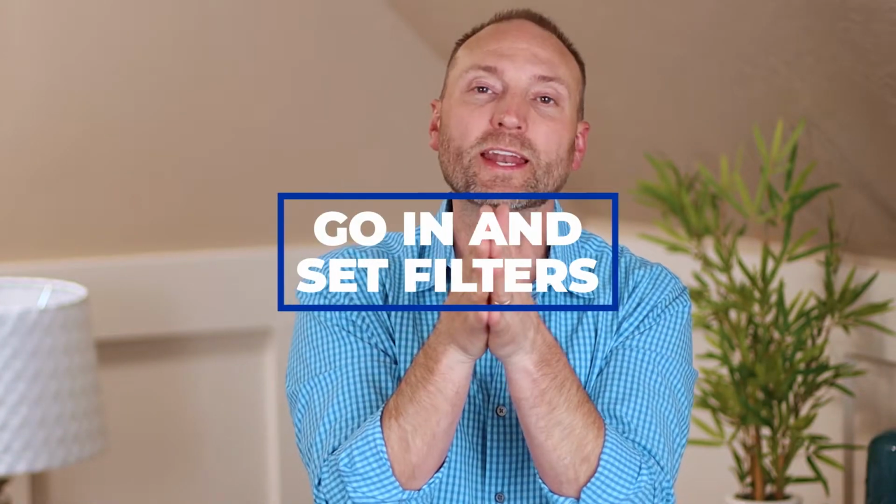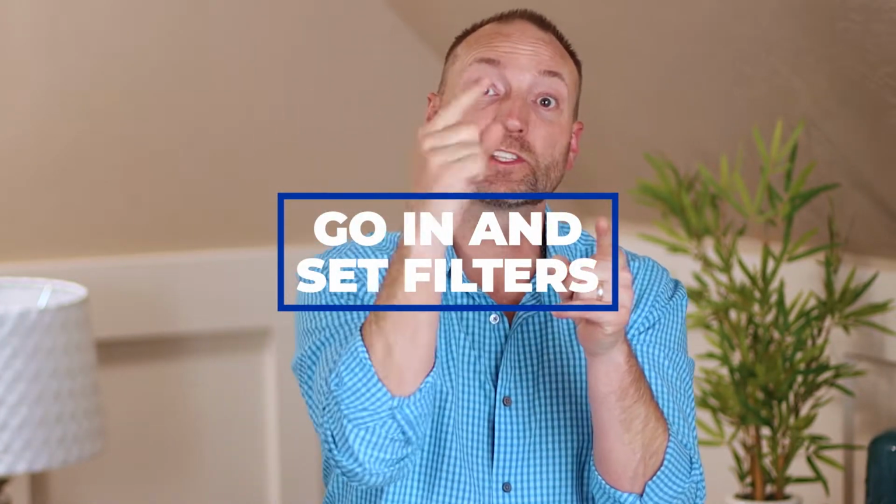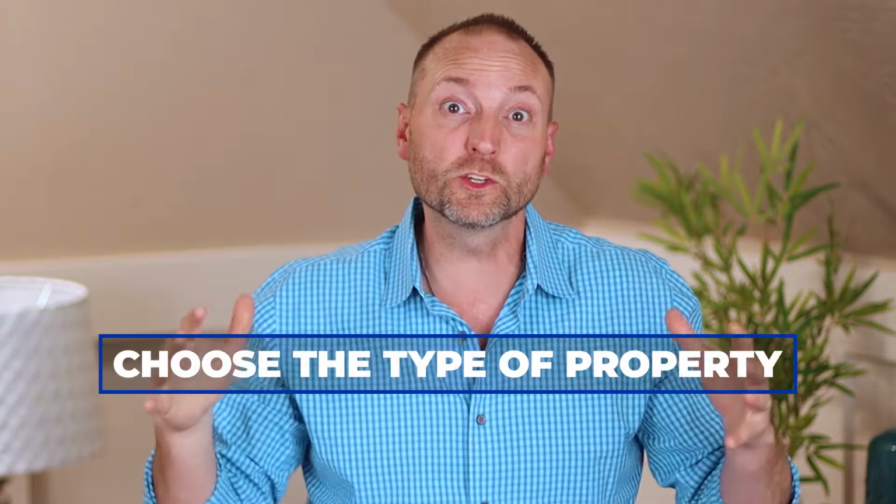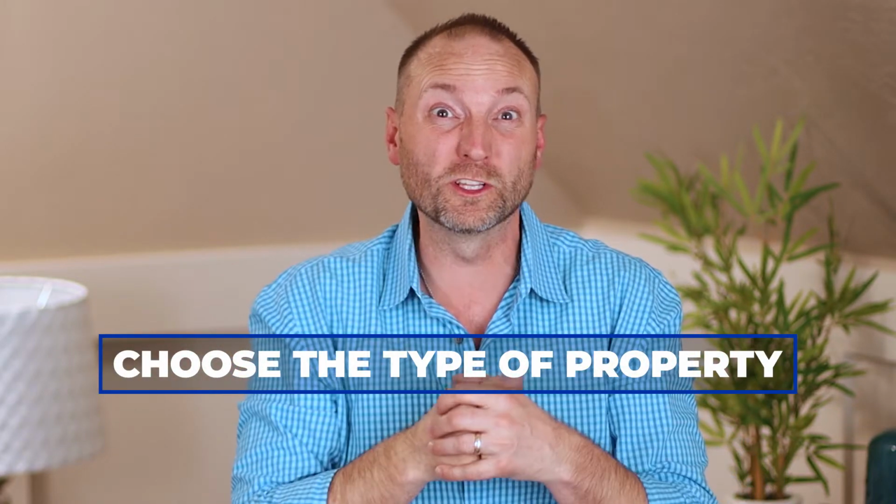Let's go. The very first thing you want to do if you want to find deals on Zillow is go in and set filters that really will surface the kind of property you're looking for. First of all, you want to choose your area. Then you want to choose your price, and then you want to choose the type of property you're actually looking for.